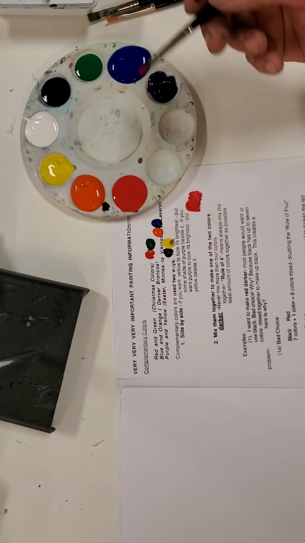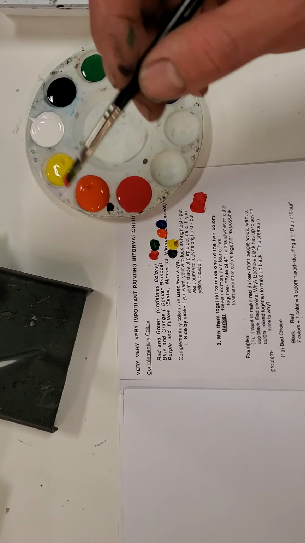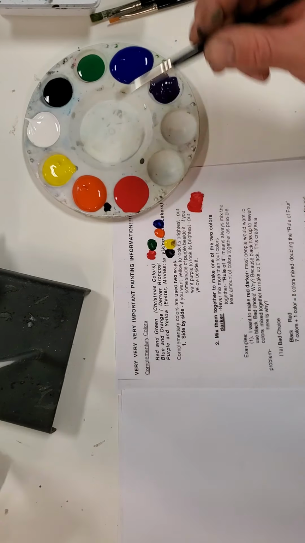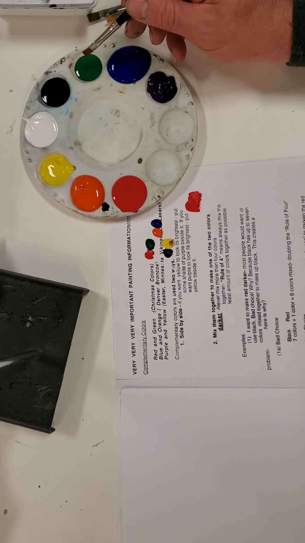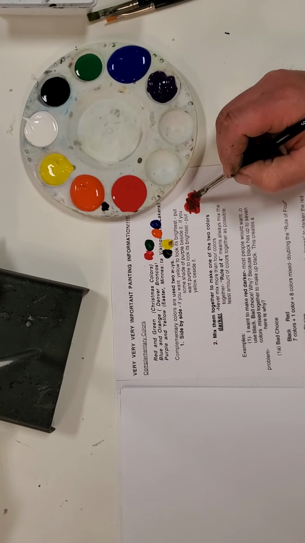If I want to make it lighter, I would think about using white, but I don't because it'd make pink. We'll talk about how to change that later. But if I want to make red a little bit darker, I take just a little tiny drop of green and I add it to this. Now I've got a really nice dark red.